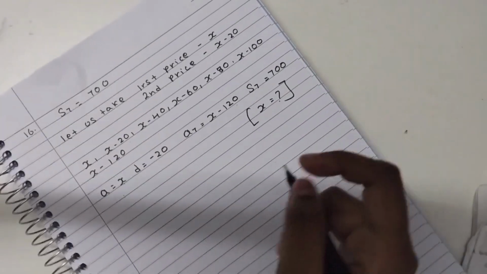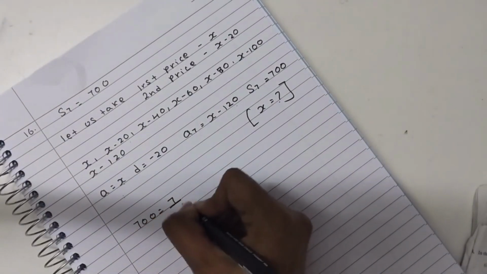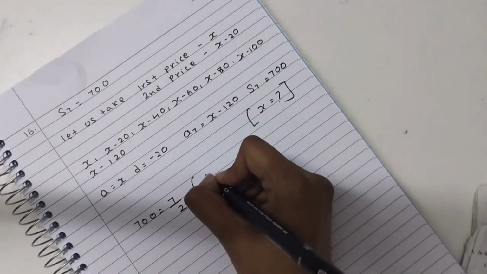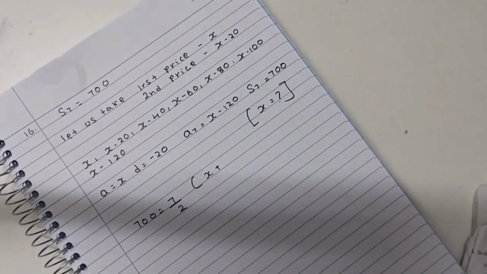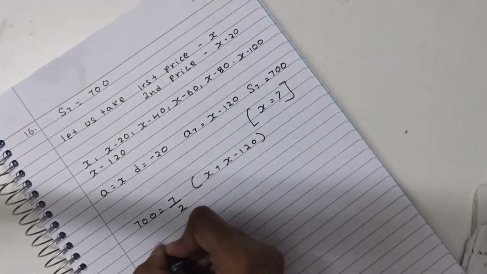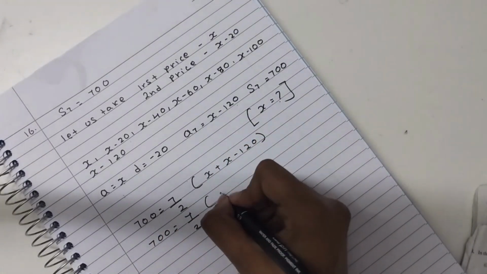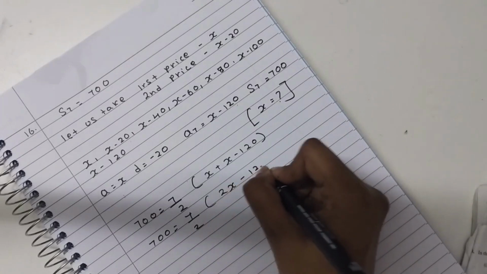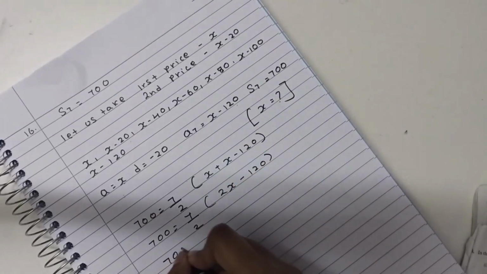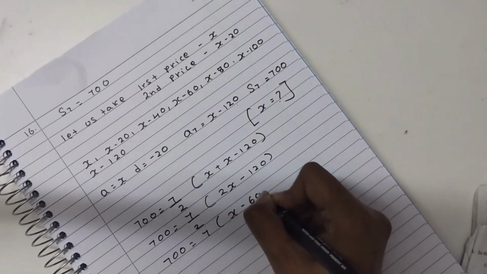So using the formula for Sn, we can say that 700 is equal to 7 divided by 2 times A, which is X, plus AN, which is X minus 120. So 700 is equal to 7 divided by 2 times 2X minus 120. 700 is equal to 7 times X minus 60.